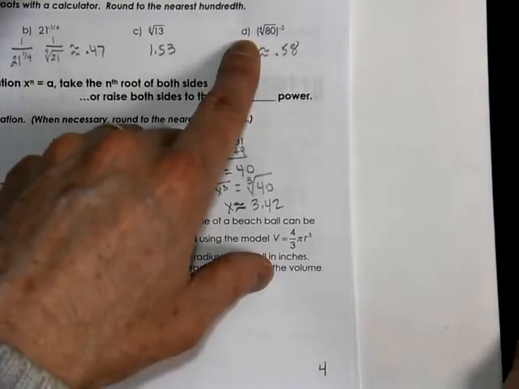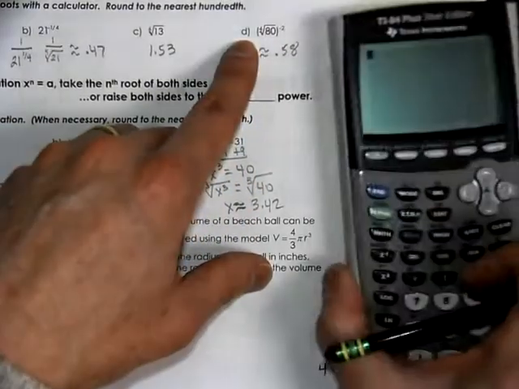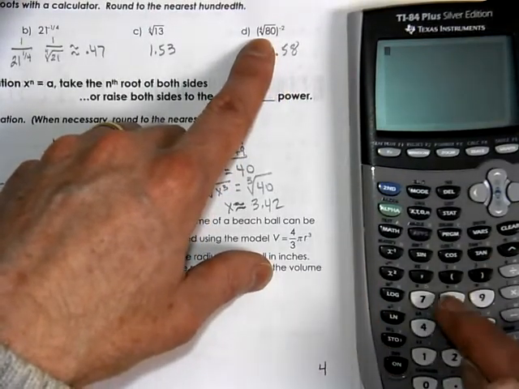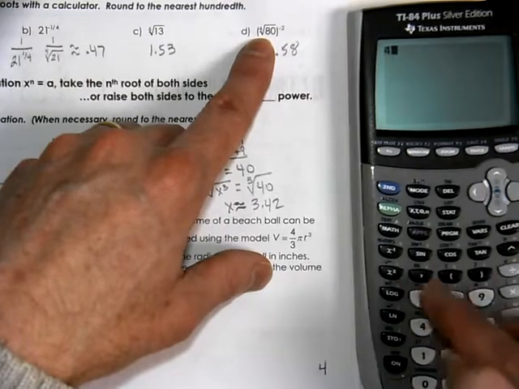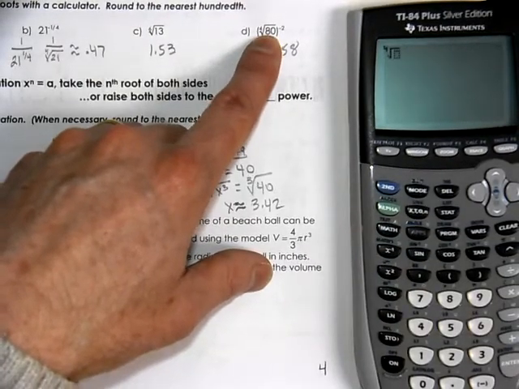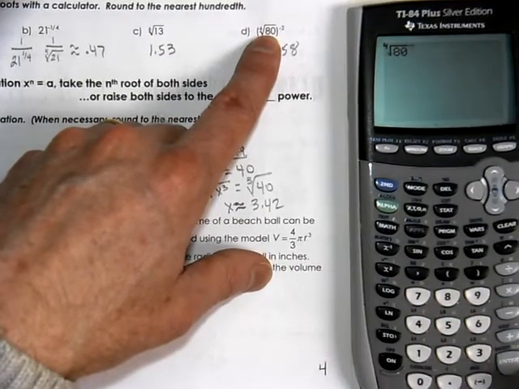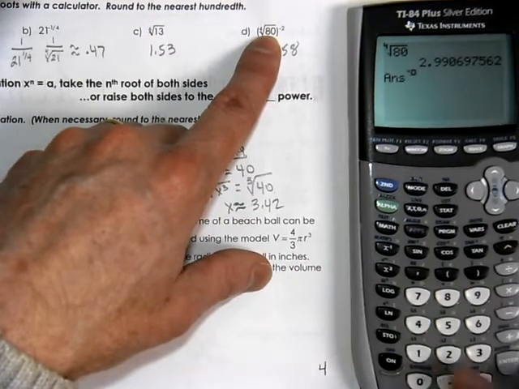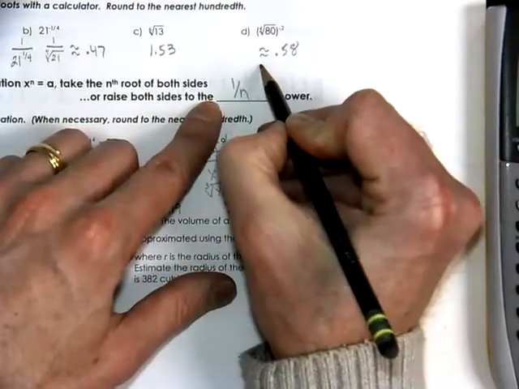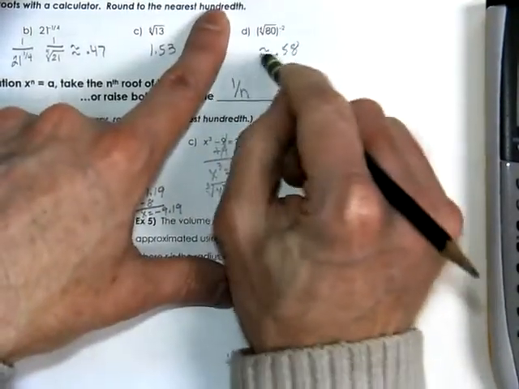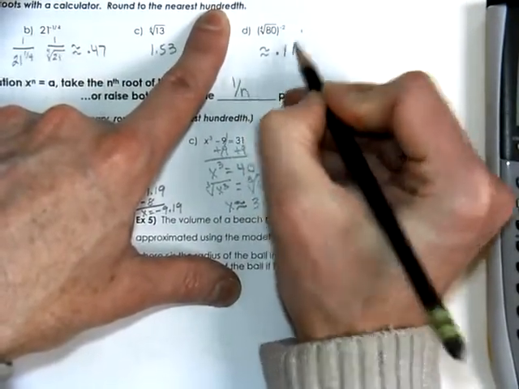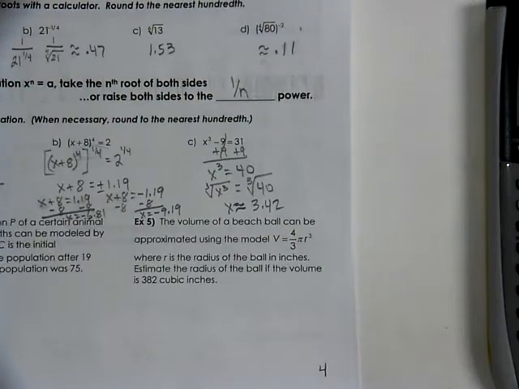Okay, we're going to take a look back here at letter D. Something may have gone wrong with letter D. So this is for the fourth root of 80 to the negative 2 power, which should be 0.11. Not quite sure what happened there.